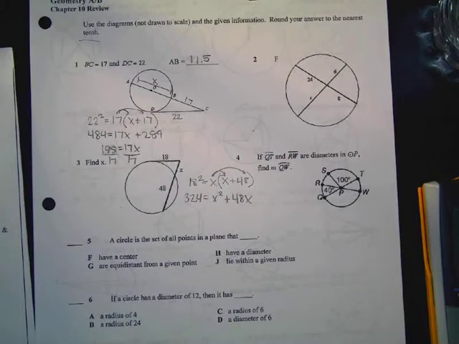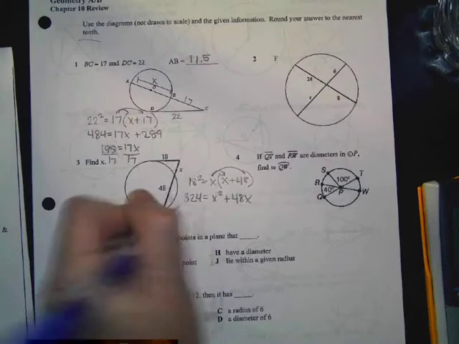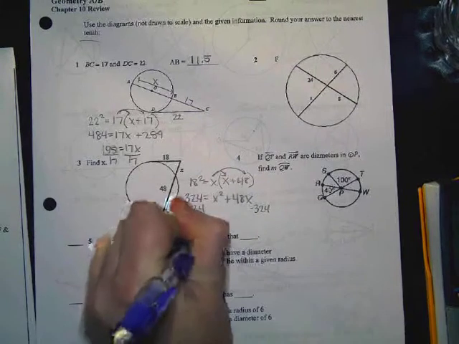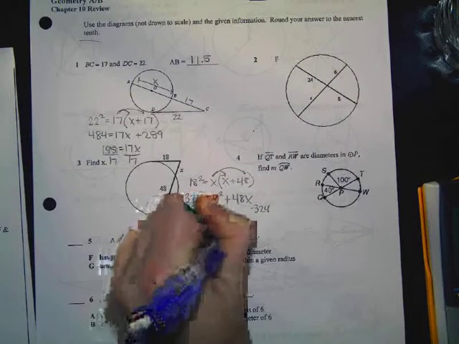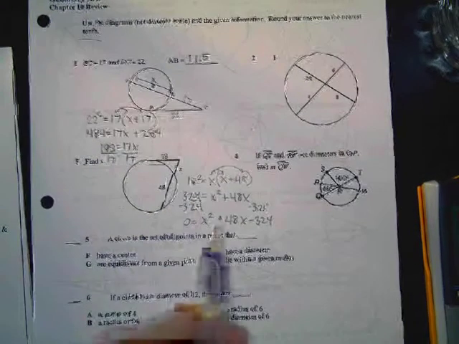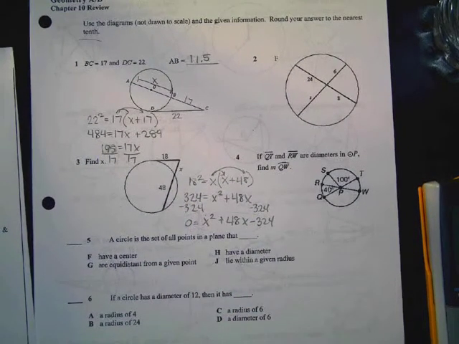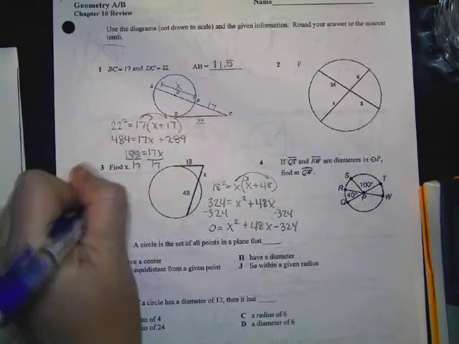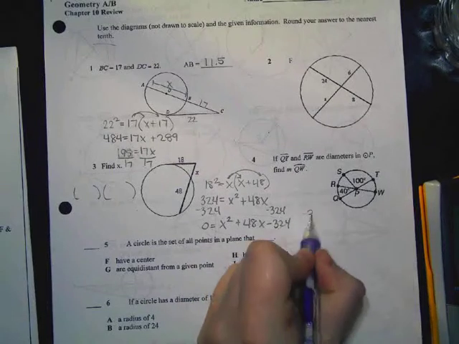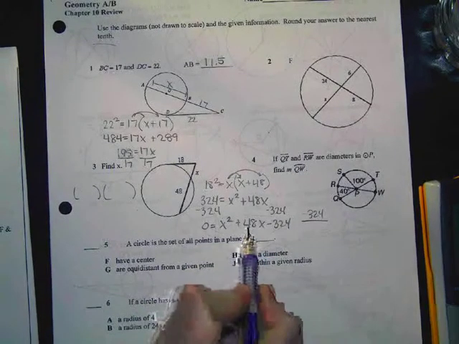Anytime you end up with an equation that has an x squared and an x term, you can't divide or square root because you have both. So you want to move the 324 over to the other side by subtracting, and that would give you x squared plus 48x minus 324. And this looks like our algebra review section. We need to factor that to figure out what the values of x are going to be. So I want two things multiplied together that are going to give me a negative 324, but that add to 48.